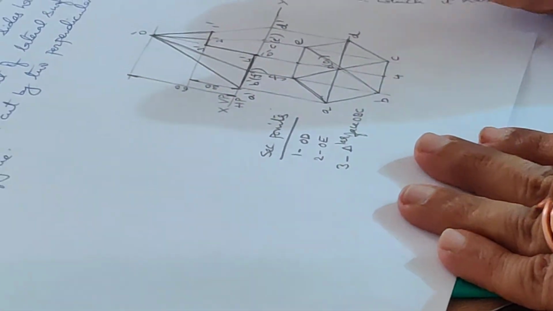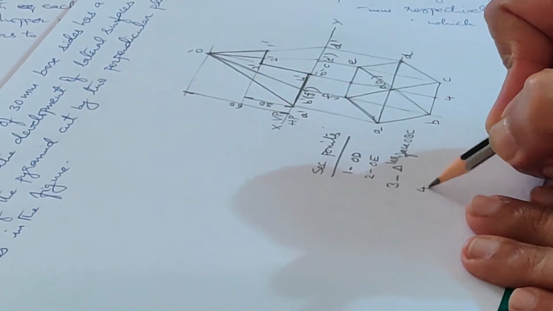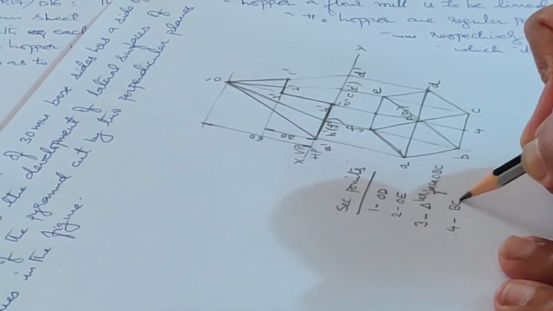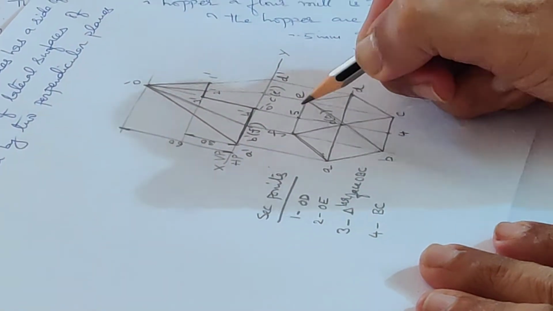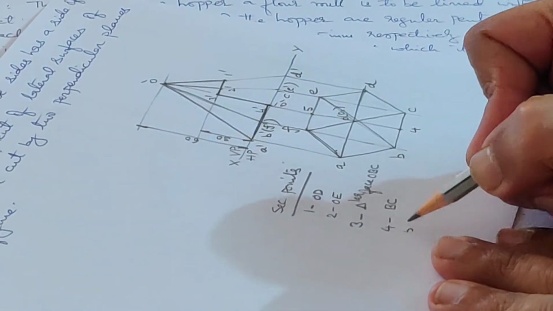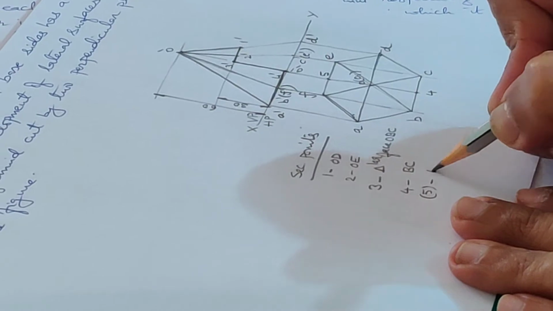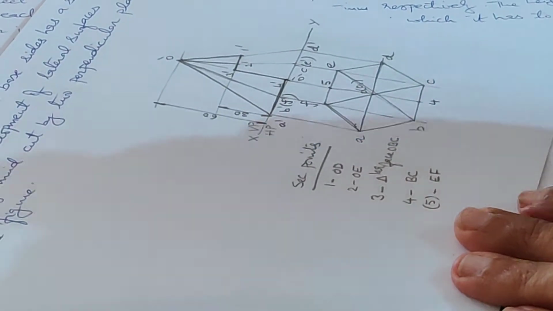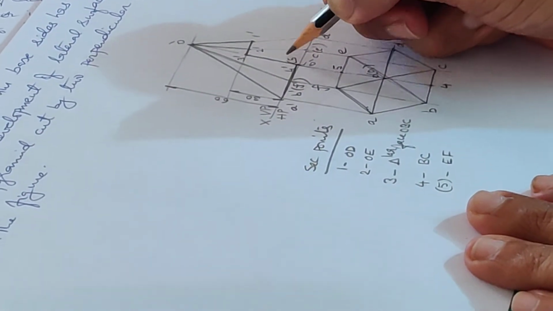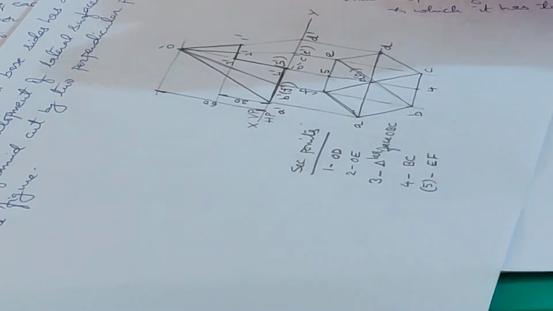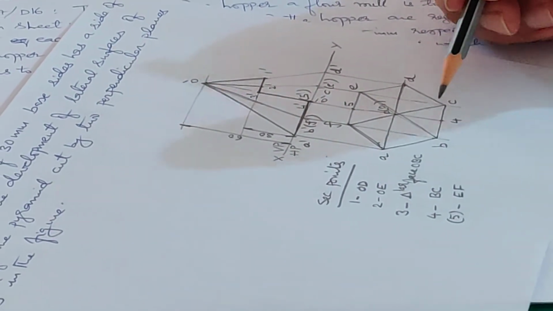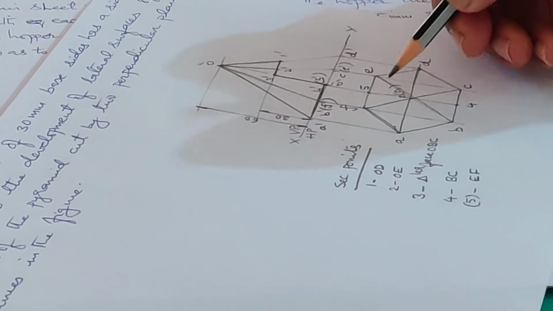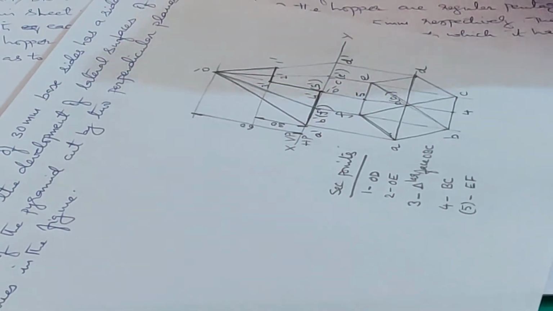So 4 we will take it on BC. 4 is on edge, base edge BC, and 5 is here. 5 is on the base edge EF. 5 is invisible. So 5 I will put in brackets. Okay. It's cutting 2 base edges, BC, which is visible, EF is invisible. So 5 also is invisible. I have shown in the front view.